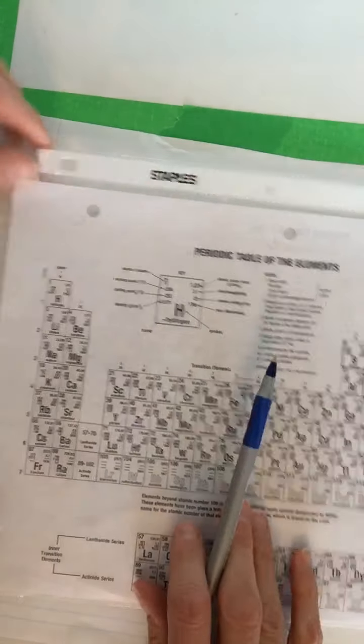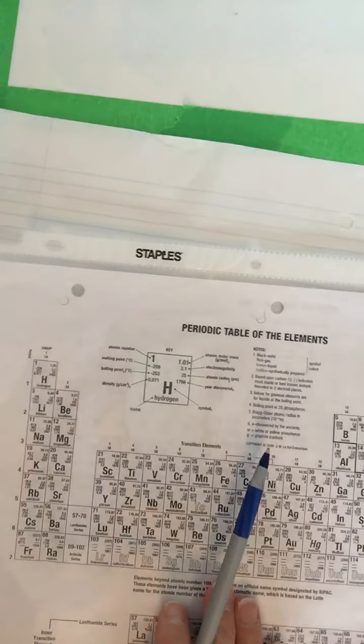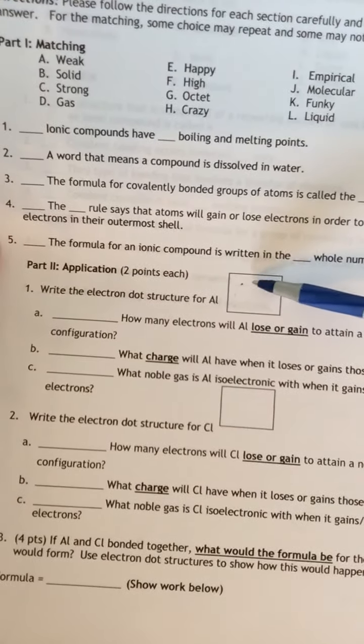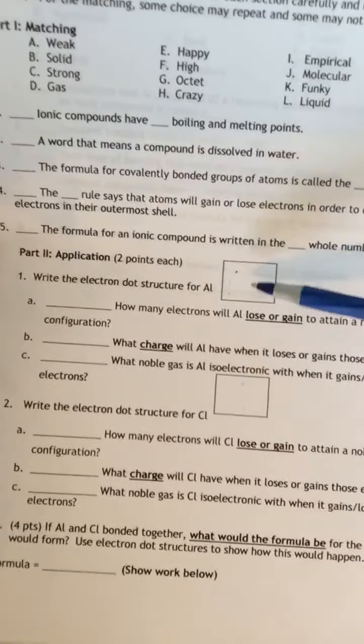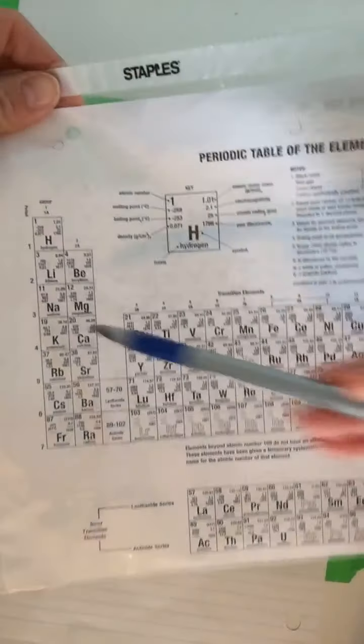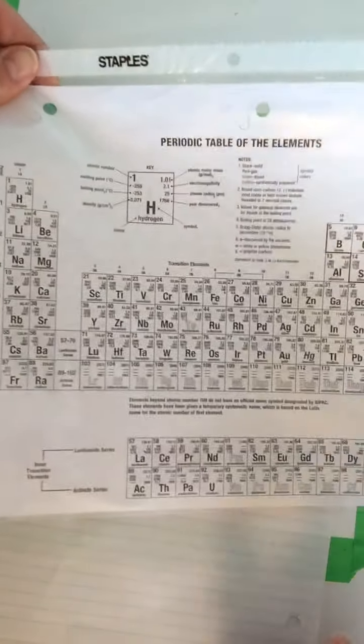as I'm showing you. So some of you are wondering about this part right here on this assignment, where you don't know how to draw the electron dots for aluminum or chlorine. I won't do the ones from the assignment, but I will show you a few examples from the periodic table so that you can see how I would do that.